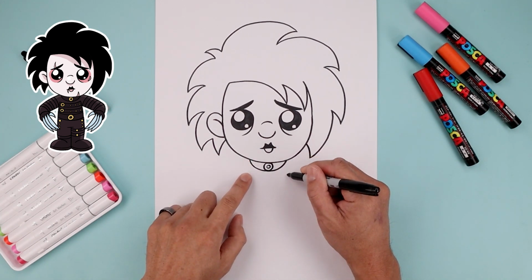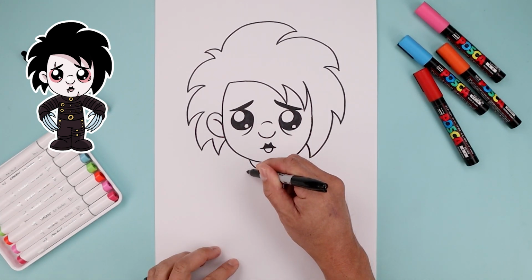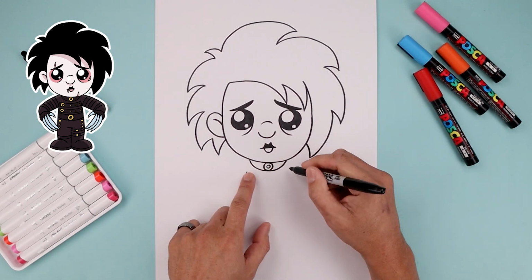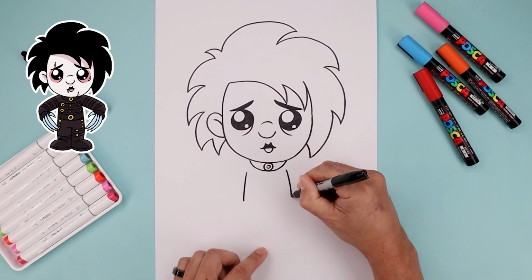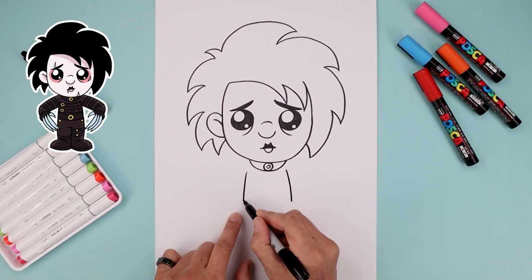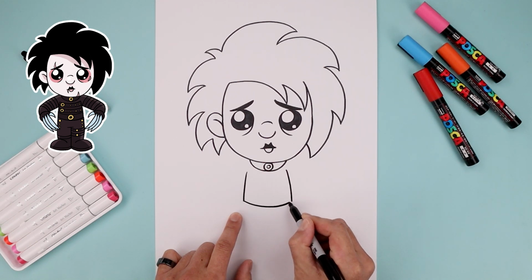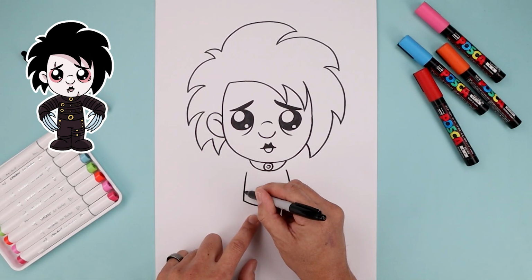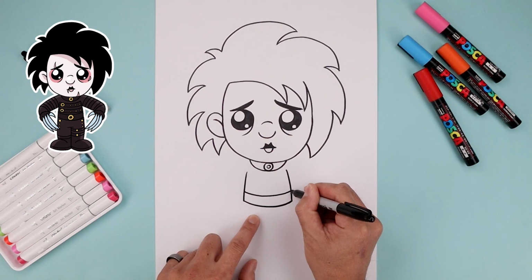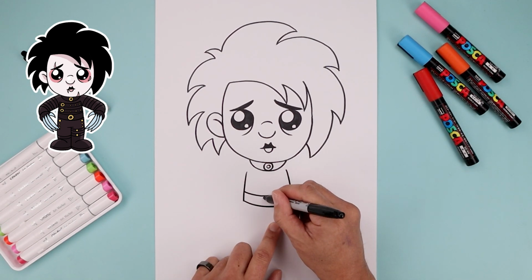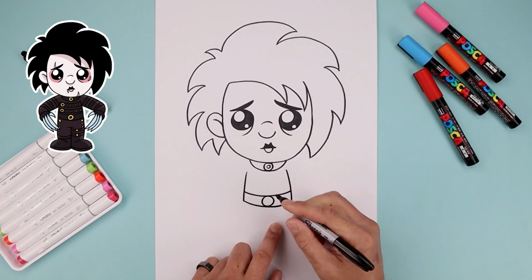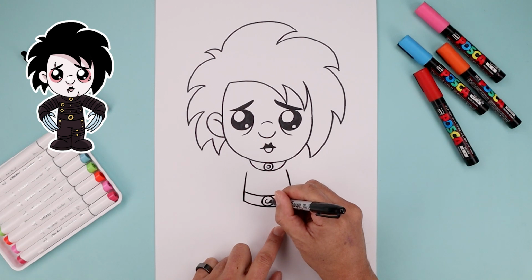From the side of the collar, we're going to step down and curve the body. Let's start with the left. We're going to bend this out and then down towards the hip, go to the right side and do the same thing. Now let's close off the hips with a curve, coming down the middle and then back up. Step up and draw that again for the top edge of the belt. And then in the middle, add a circle, draw another smaller circle in the center.